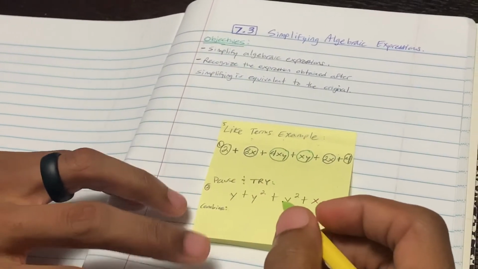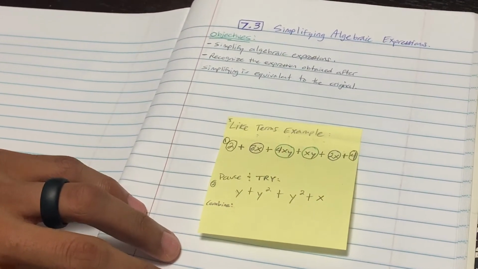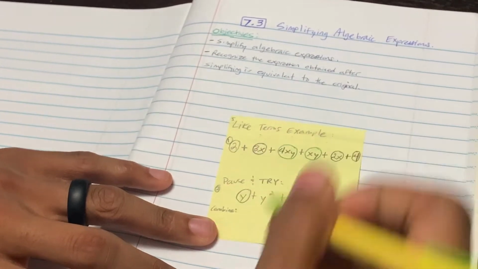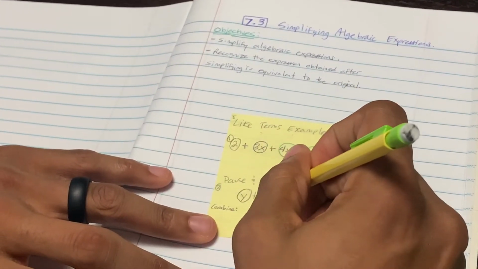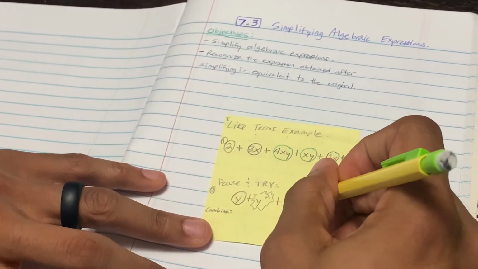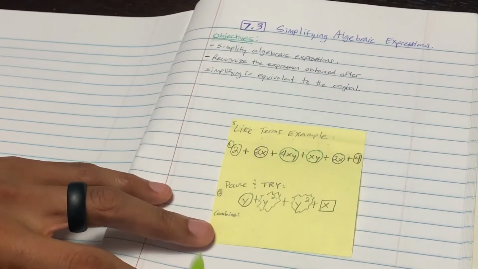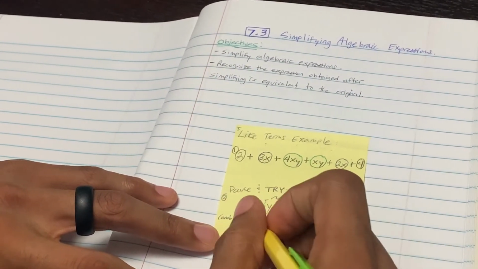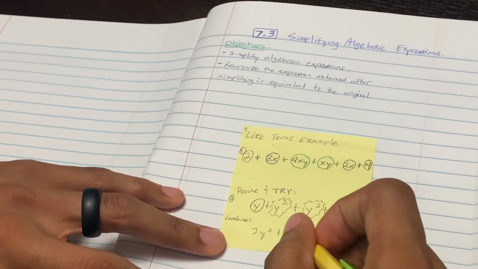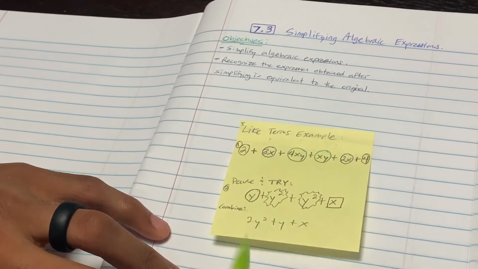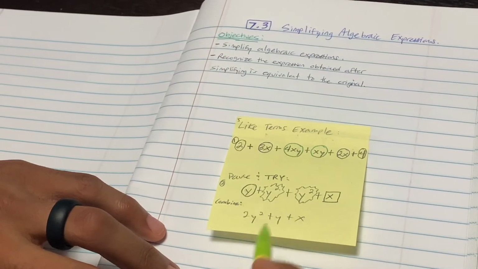All right, here's what you should have done. This is y plus y squared plus y squared plus x. So there's one y, there's one x, and then there's y squared and y squared. My y squareds are alike, so I'm going to put those together. 2 times y squared would give me 2y squared plus y plus x. My like terms are combined, and my other 2 stand alone, and this is how we combine like terms.